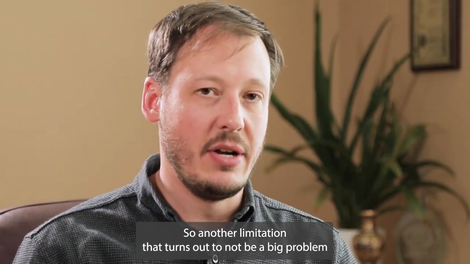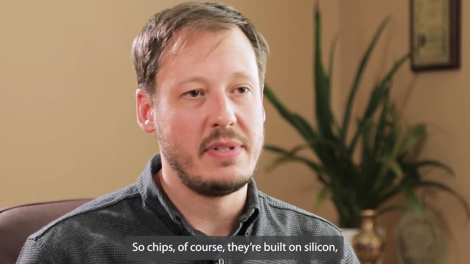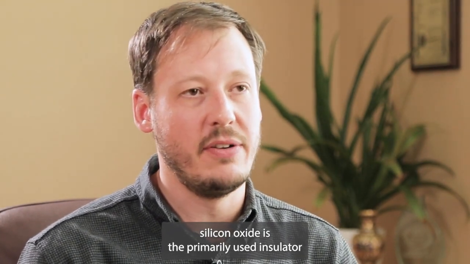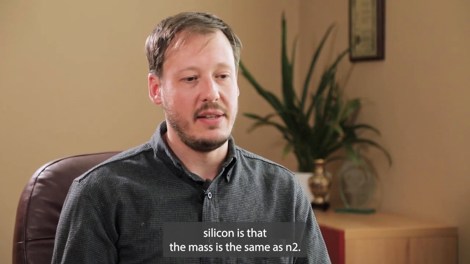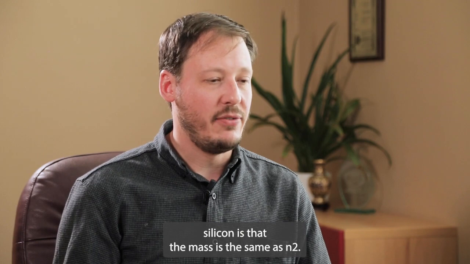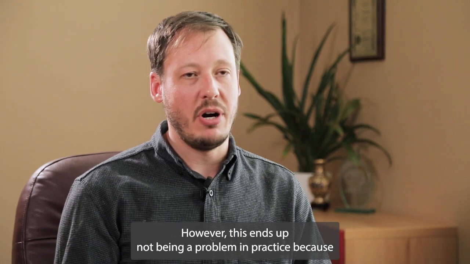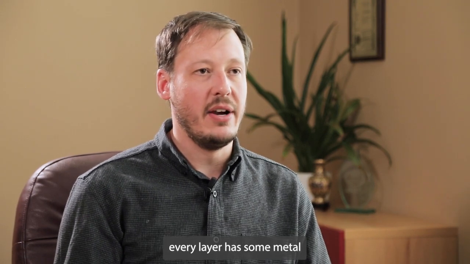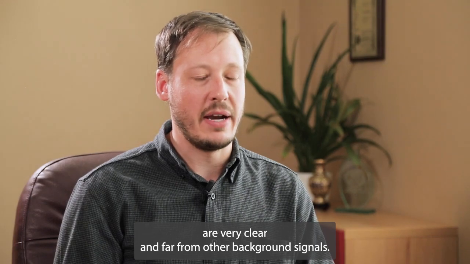So another limitation that turns out to not be a big problem is that you can't really monitor the signal of silicon or oxygen. So chips, of course, they're built on silicon. Silicon oxide is the primarily used insulator for the metallization layers, and oxides are throughout the whole chip. And the problem with monitoring silicon is that the mass is the same as N2. And for oxygen, there's always background oxygen. So those signals get confused. However, this ends up not being a problem in practice because every layer has some metal that you can monitor. And metal signals are very clear and far from other background signals.